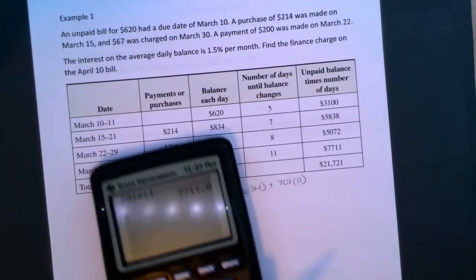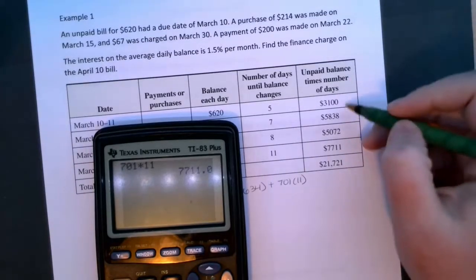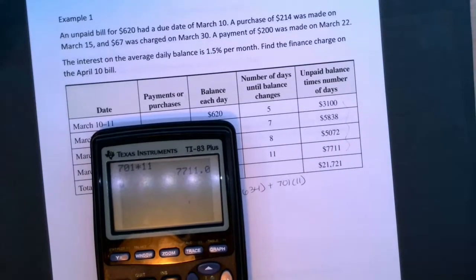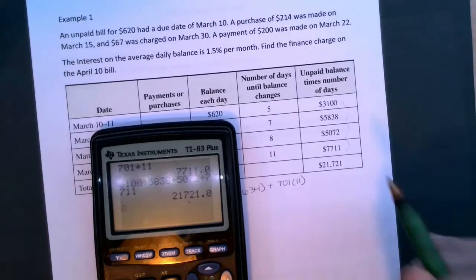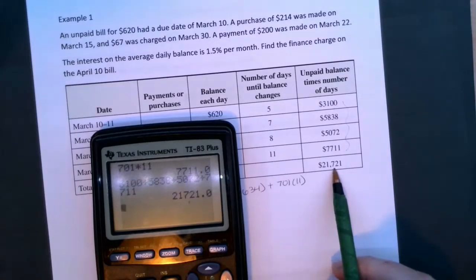Okay, so to get our total, we're just going to add all of these up, all these ones. So we take the 3100 plus 5838 plus 5072 plus 7711, and we get that 21721.